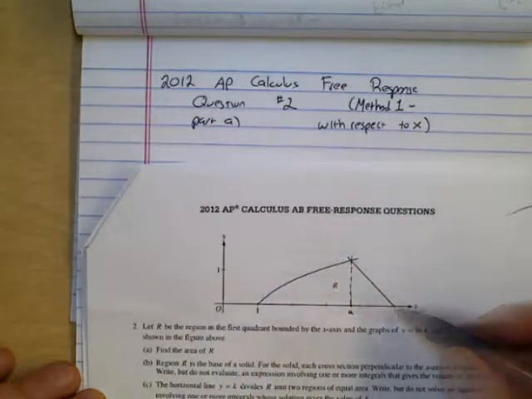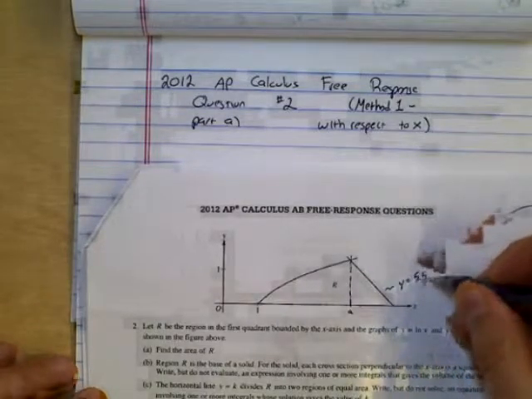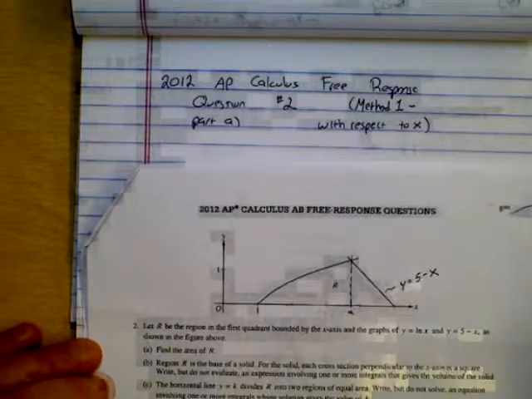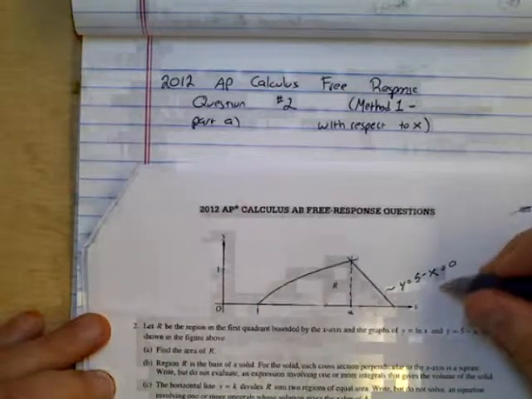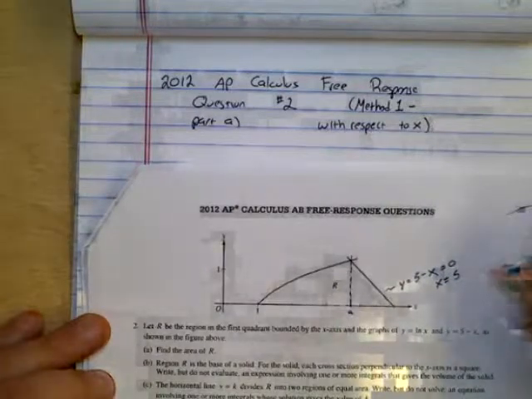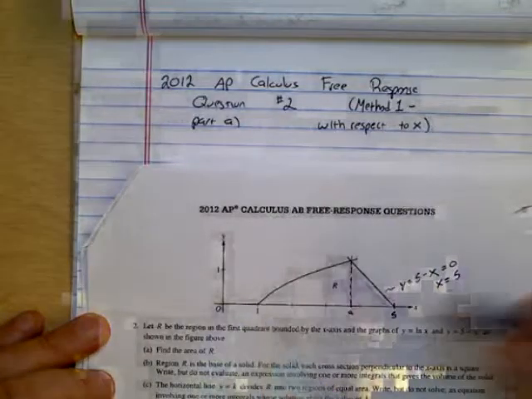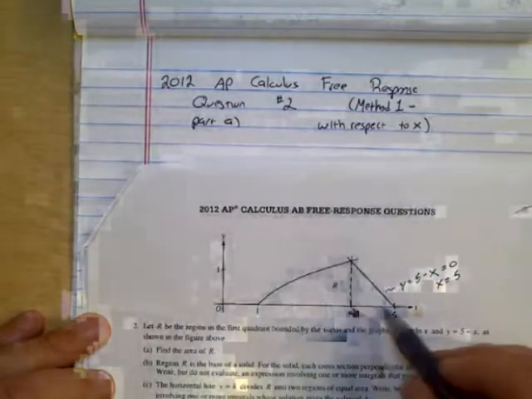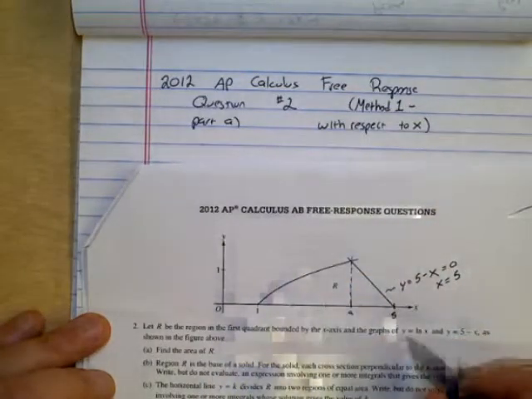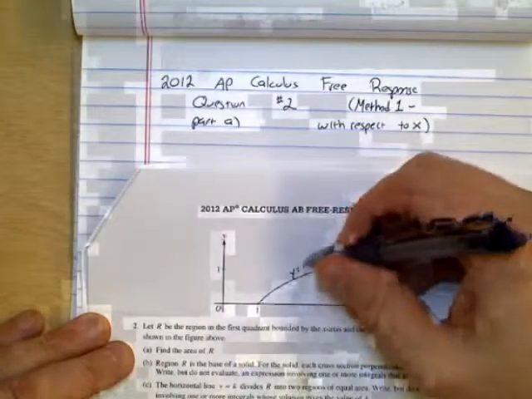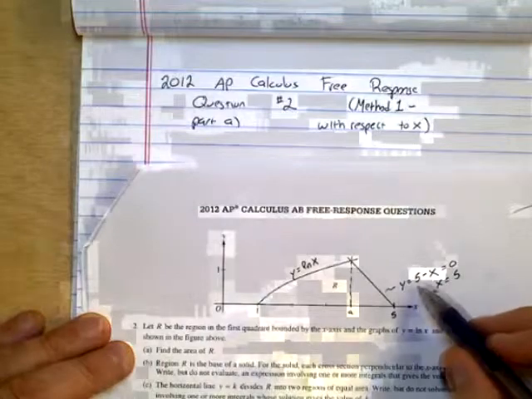It should be easy enough to find this point over here because we know that this is the line y equals 5 minus x. So since that's the line y equals 5 minus x, all I have to do is find out when that equals 0, and clearly that equals 0 when x equals 5. So this is x equals 5 right here. So this integral goes from 1 to A and then A to 5. And the top of this integral when we go from 1 to A is this function y equals ln of x. And when we go from A to 5, our top function is 5 minus x.